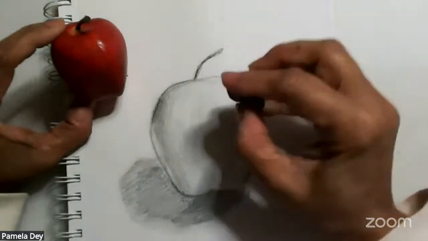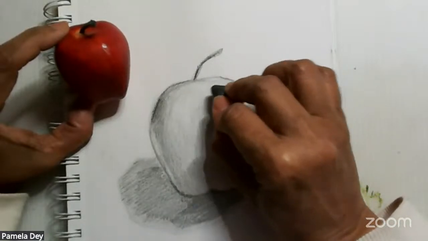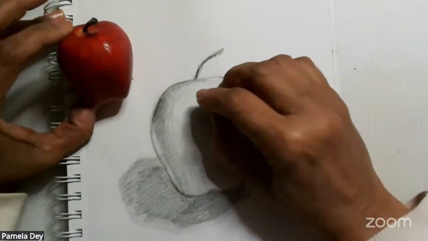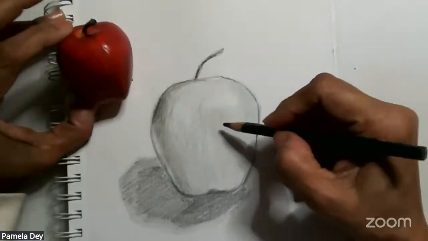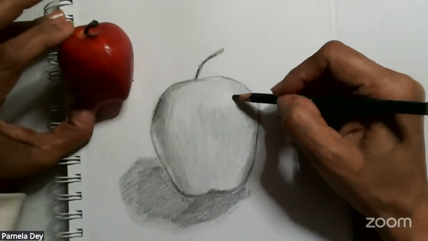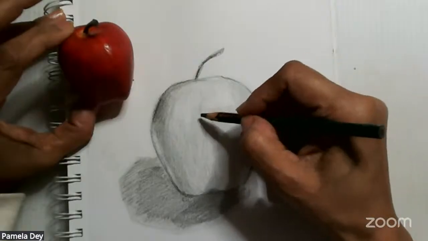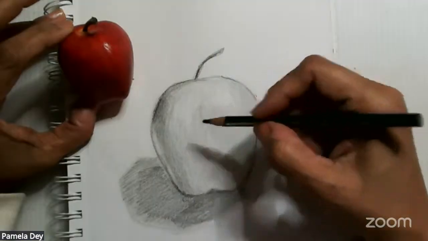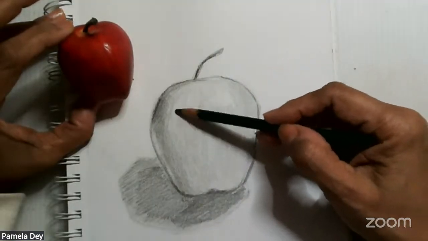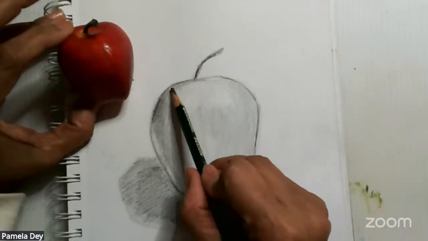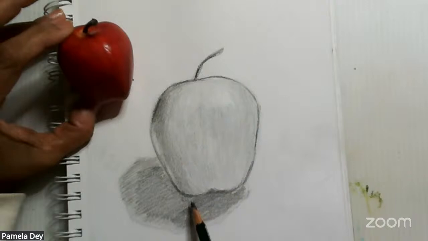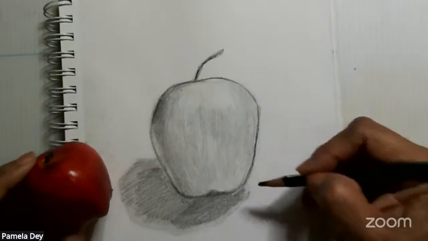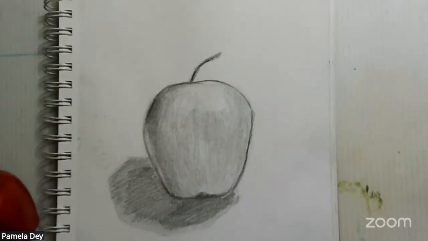Come back with my eraser and get rid of some of the pencil marks from here. Make it a bit lighter. This is the highlight. Define the highlight a little bit. Okay. So that concludes that.